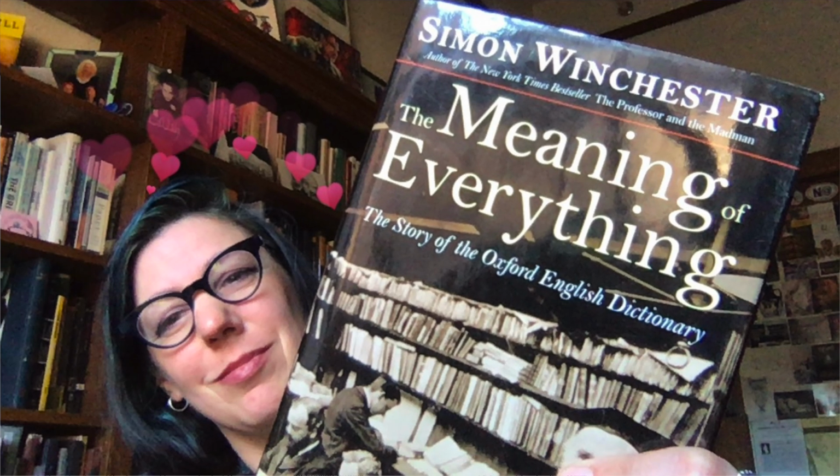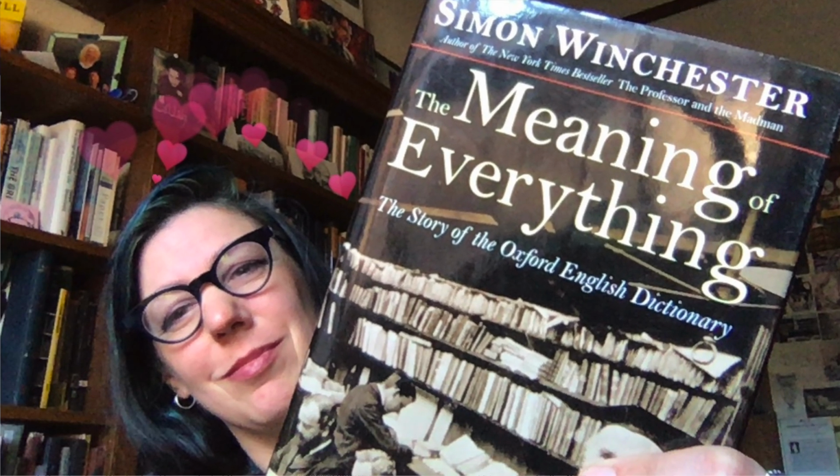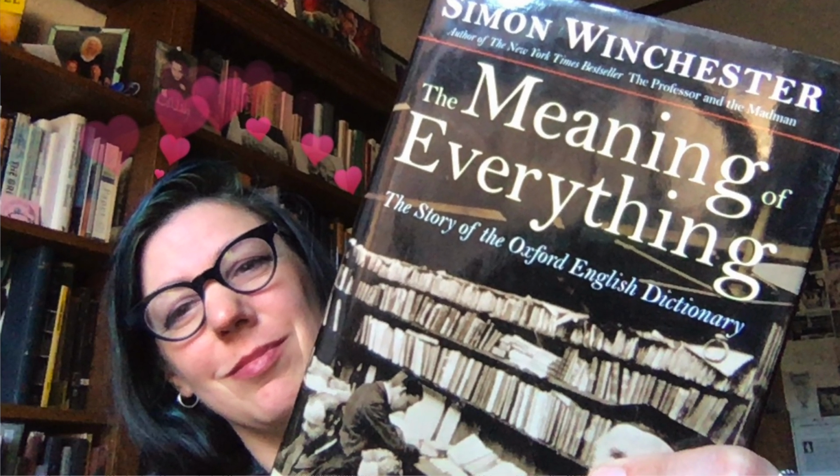What you're seeing here is a history of the OED that I happen to have in my office. It's a terrific book, as you can see from my love-struck response to it. These pages here are demonstrations of the very beginning way that the Oxford English Dictionary was put together.